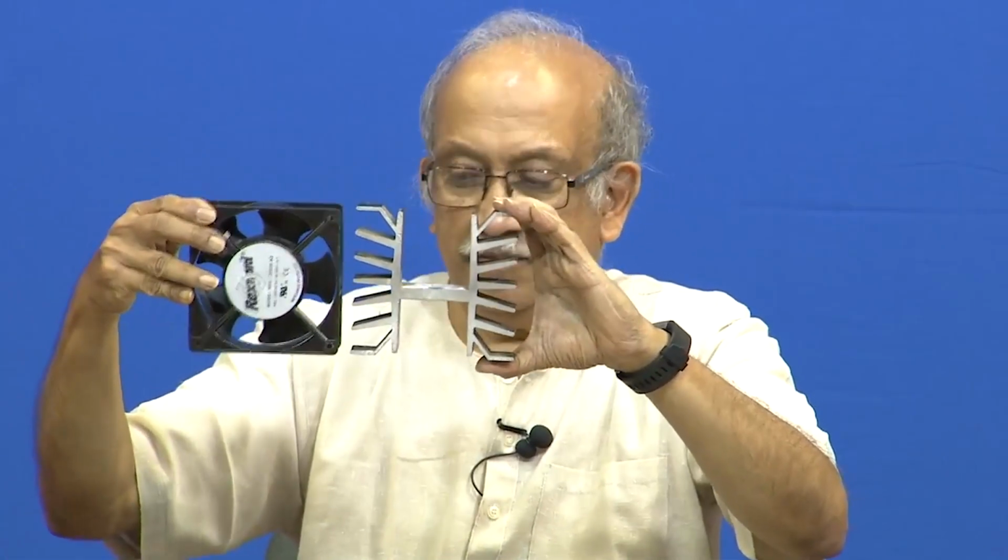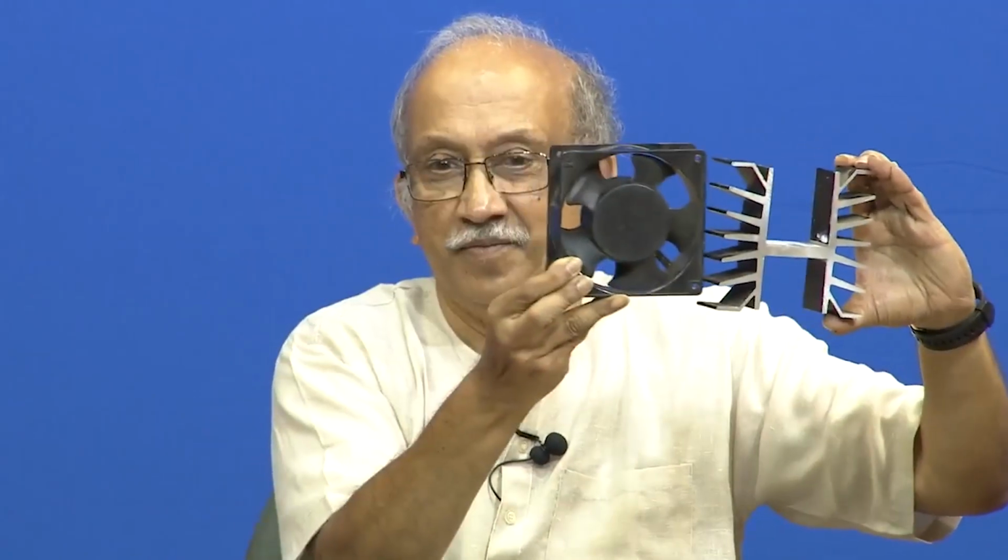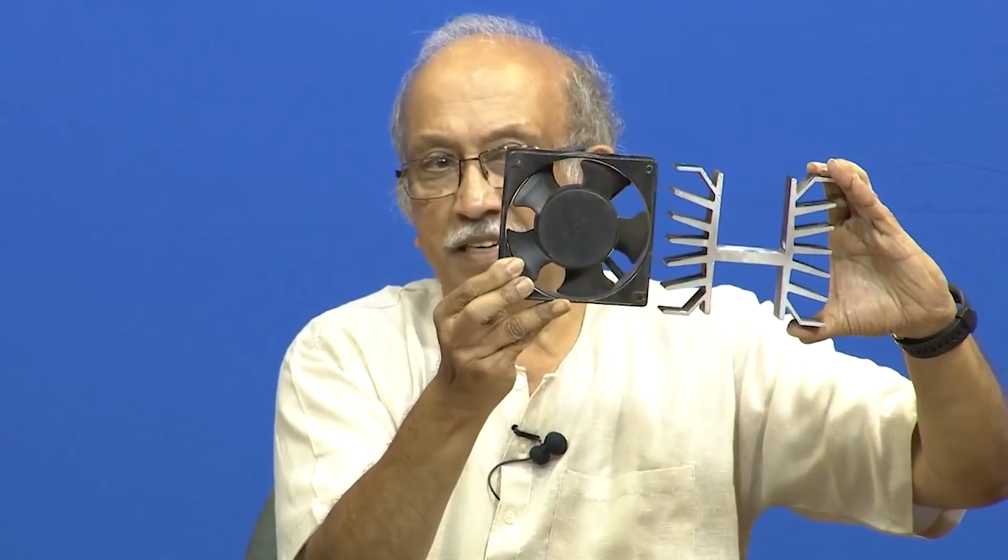Maybe if I show you this fan, now something will fall in place. Can you see? Have you noticed something? If you keep it in front of it, or in this case let me keep it at the back of it.